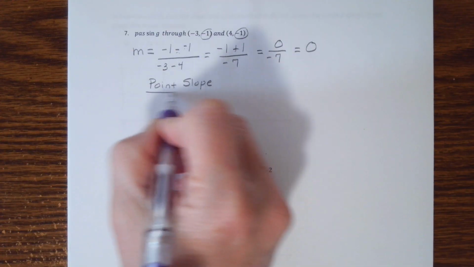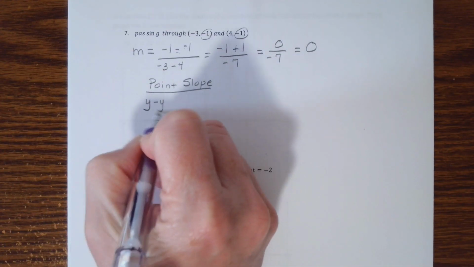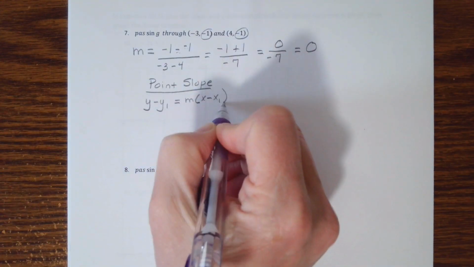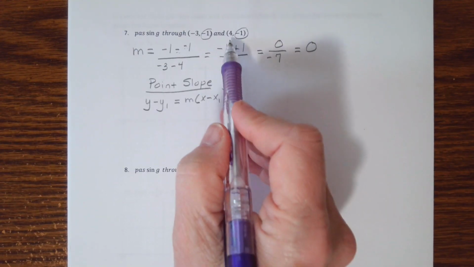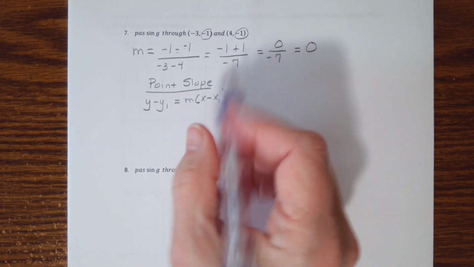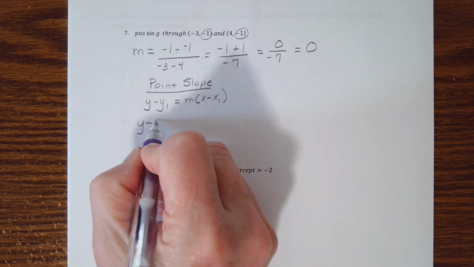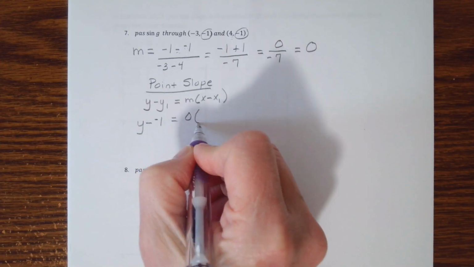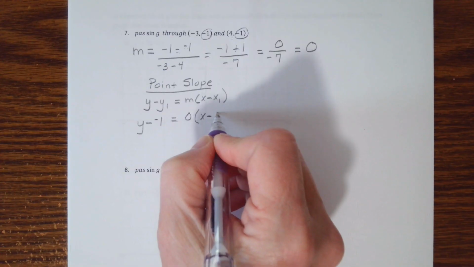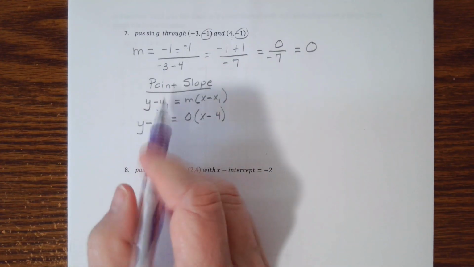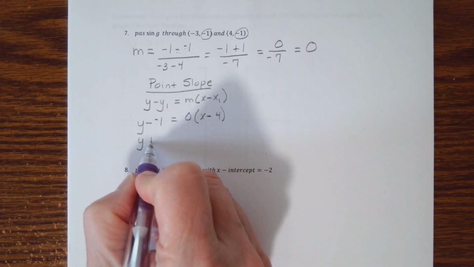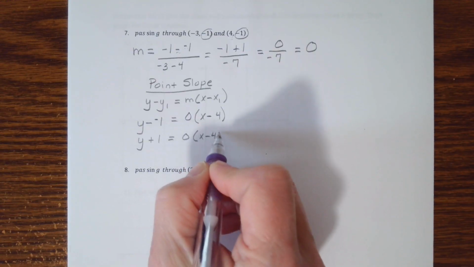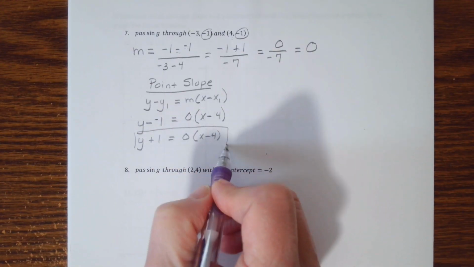Okay, so for the point slope form, I would have y minus y1 equals m times x minus x1. Again, it doesn't matter which point. I'd probably choose this one because it only has one negative. And I would go 1 minus -1 equals, well, my slope is 0, so this would be 0, x minus 4. There we go. We've got this double negative, so let's change that to positive. y plus 1 is equal to 0, x minus 4. So there is my point slope form.